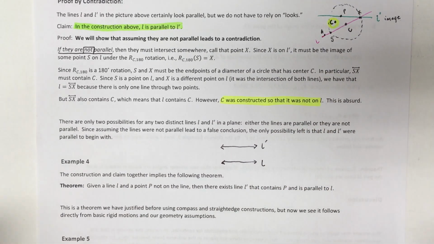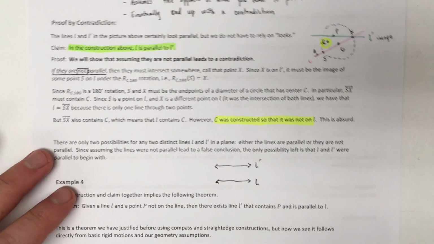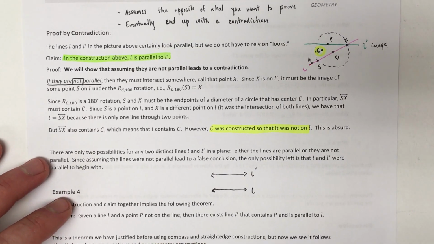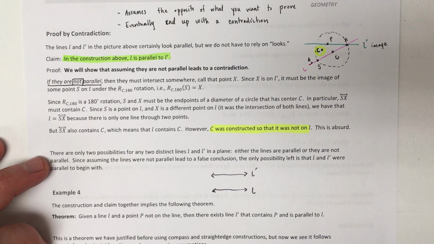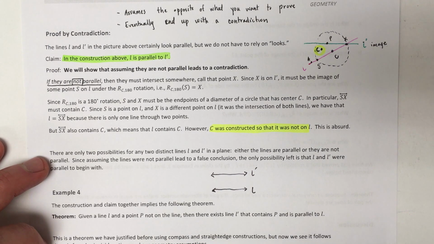And so I'm going to pause the video. This was really deep, and then we'll continue on. So think about it. Try and make sense of this proof by contradiction. It's a really powerful method for proving something right or potentially wrong, and very useful in geometry this year.